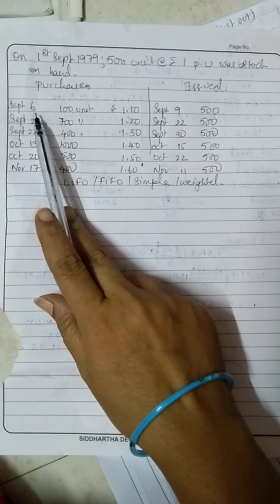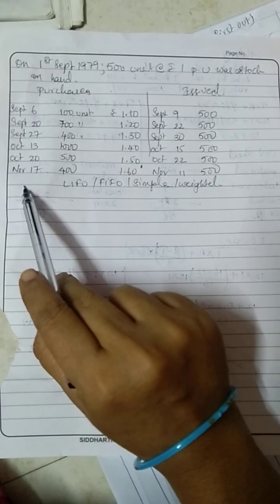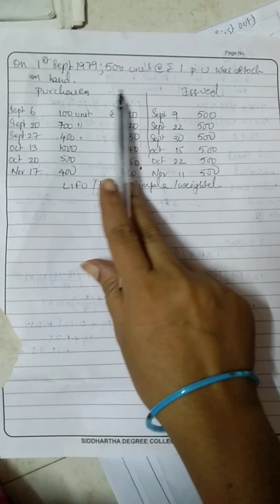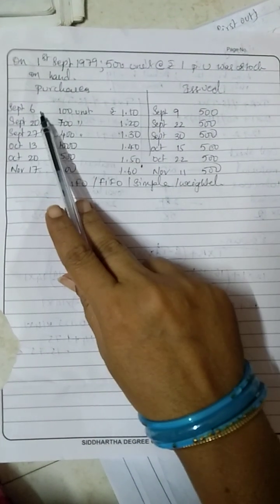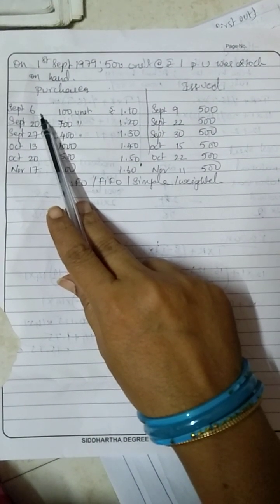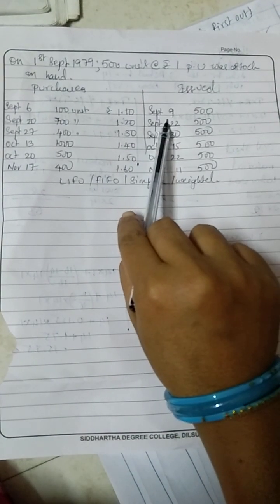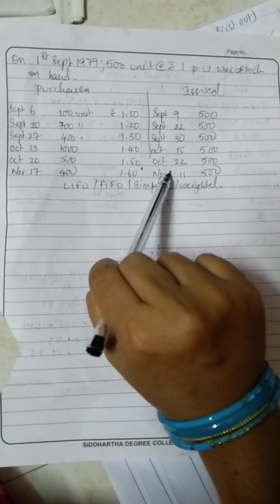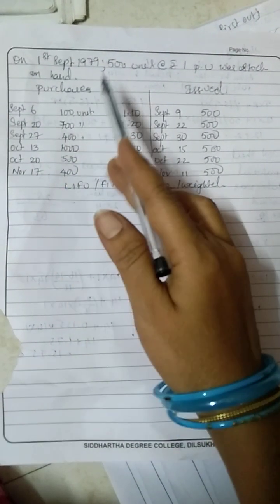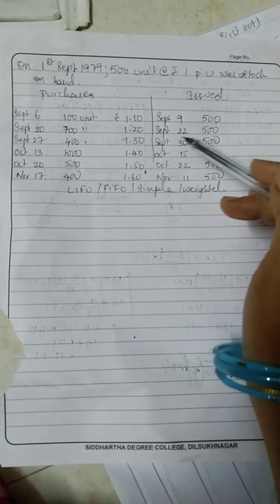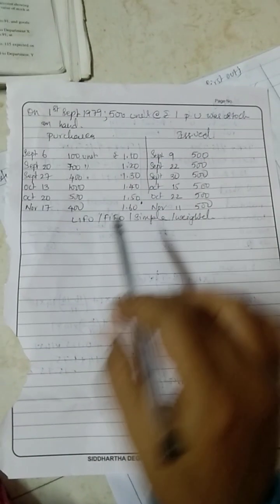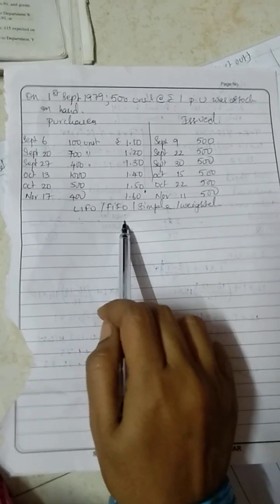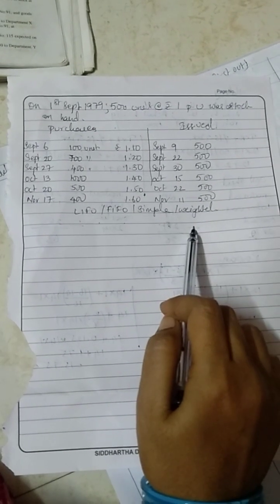So I need to check here. September few are there, October are there, and November are there. So I'll check according to the date. First I'll have an opening stock, then I'm going to go with the 6th date, that is a purchase, then afterwards I'll go with the 9th date, that is an issue. So we will take into consideration date wise. I should not consider all the purchases at once. I need to go according to the date. So I am showing the same sum as per LIFO, FIFO, simple and weighted average.